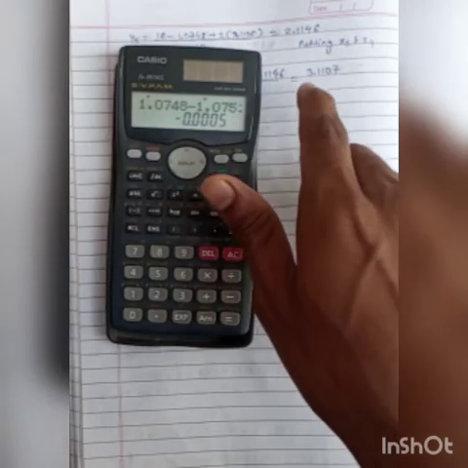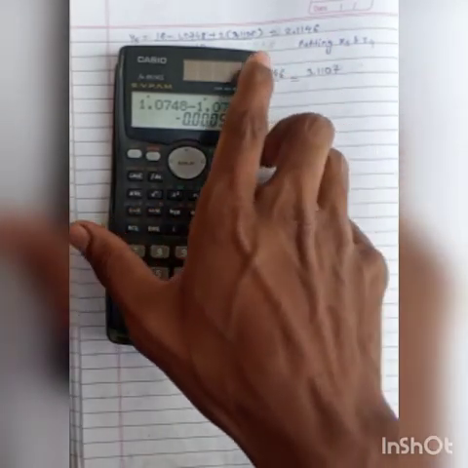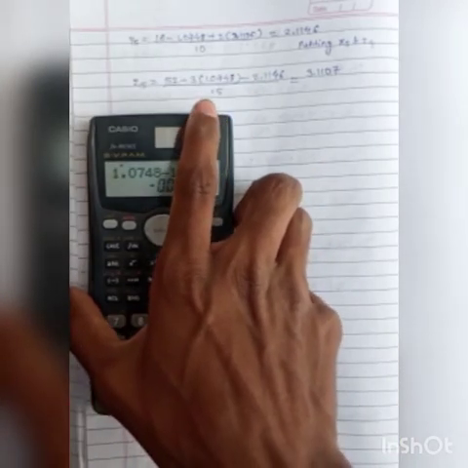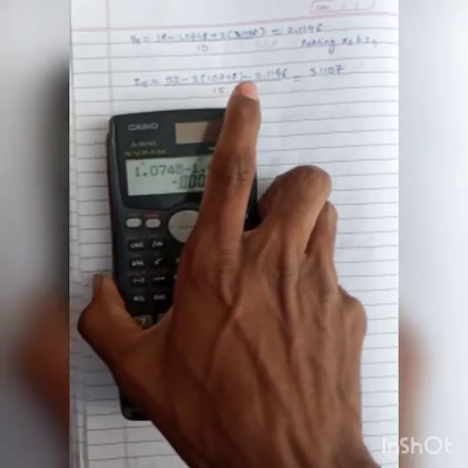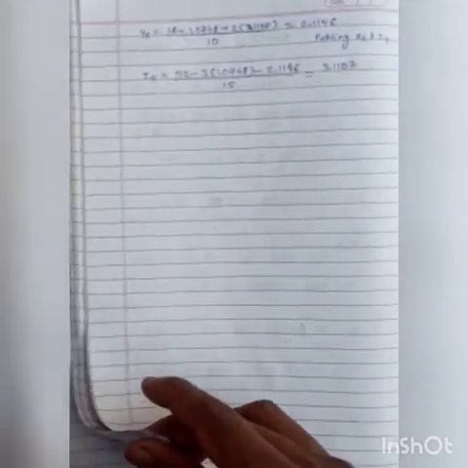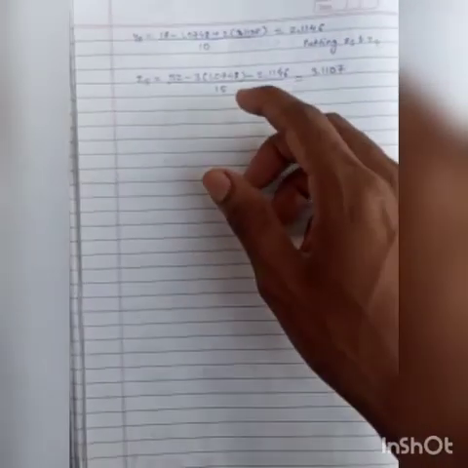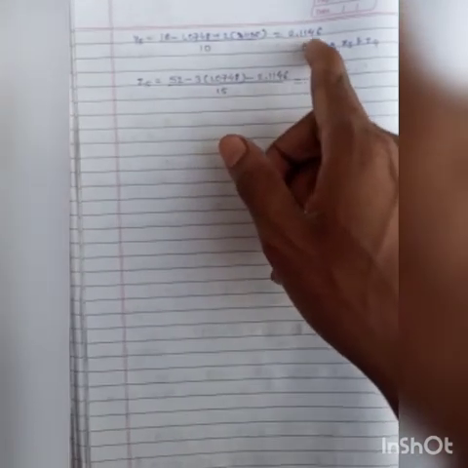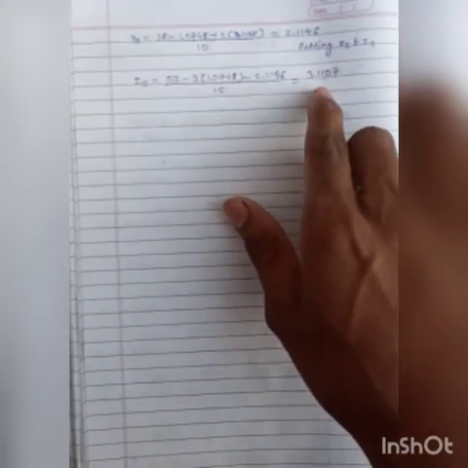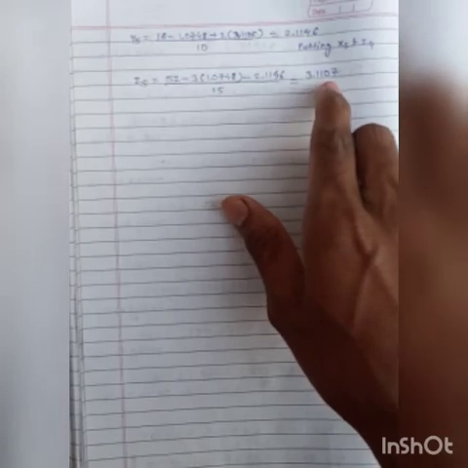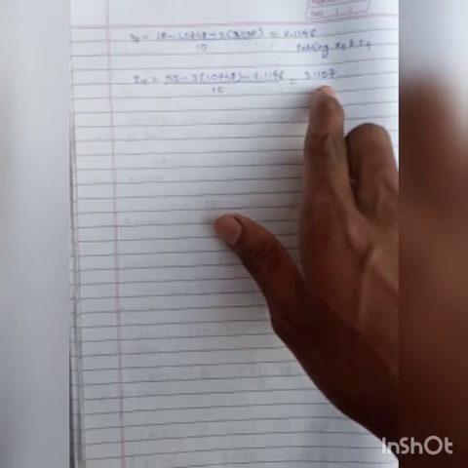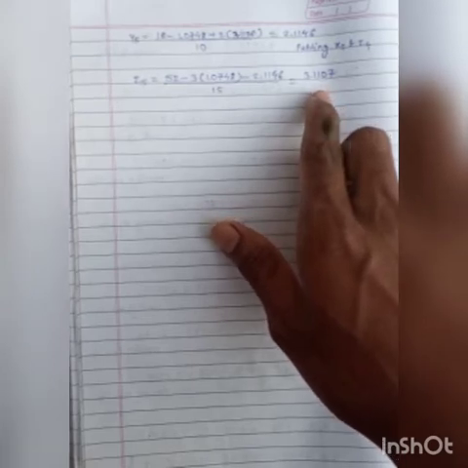So here we need to stop, and the value of x will be 1.0748, the value of y will be 2.1146 and the value of z will be 3.1107.